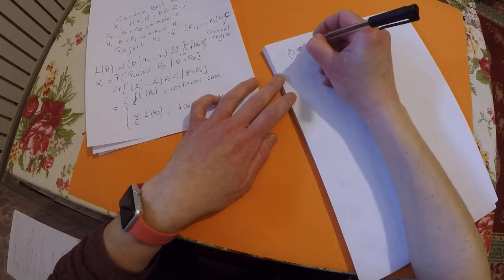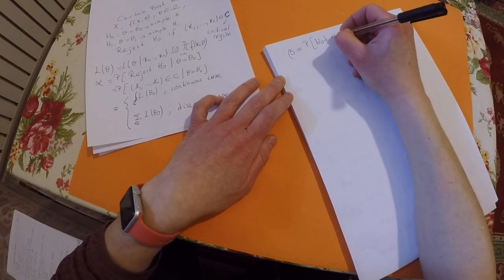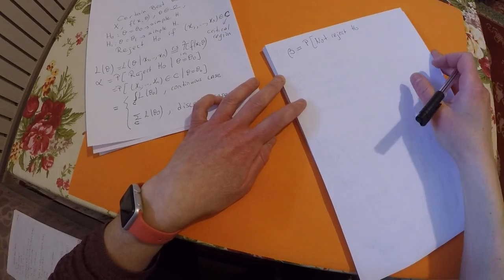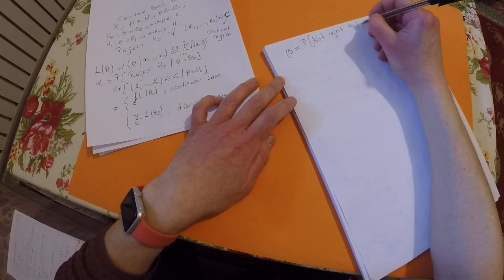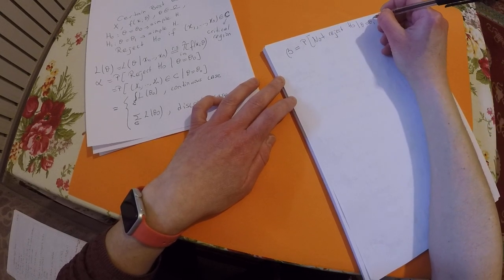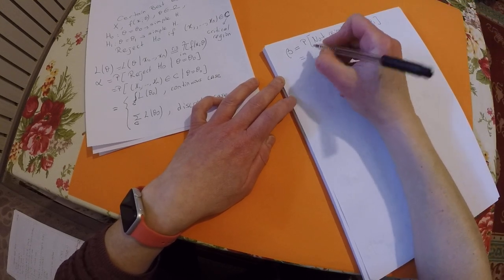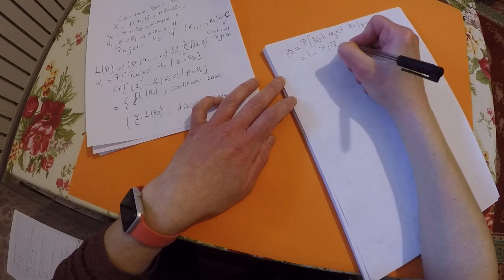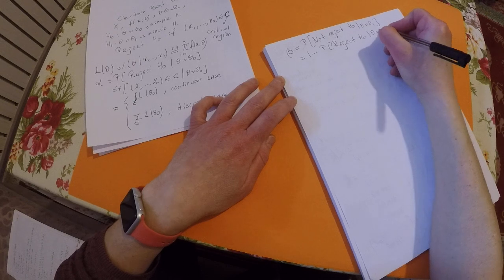Okay, so it is the probability of not rejecting H0 given that H1 is true, theta equals theta 1. Okay, and we can write this as 1 minus the probability that we reject H0 given theta equals theta 1.